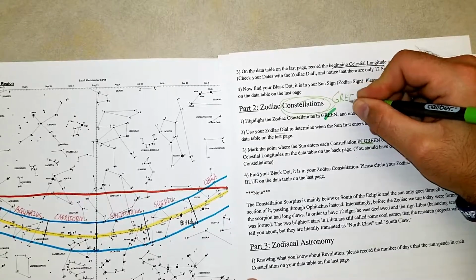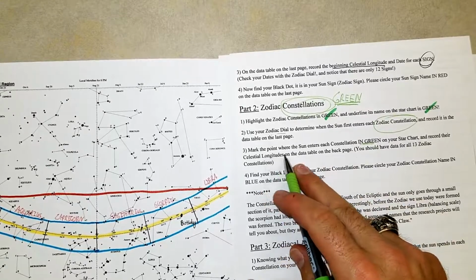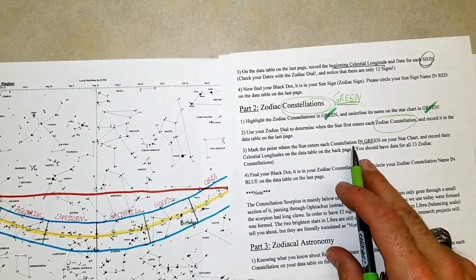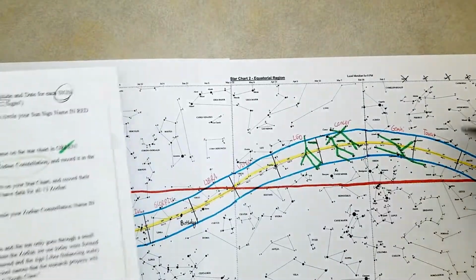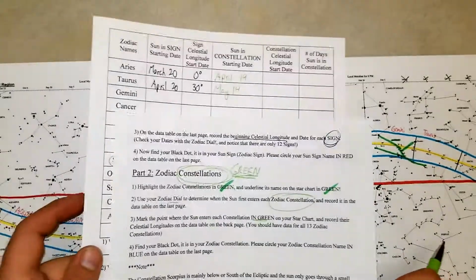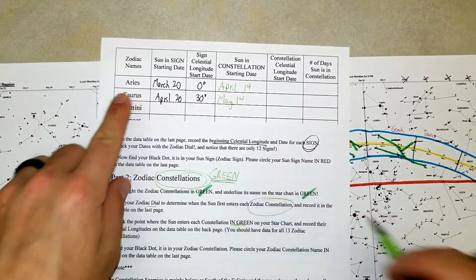We then want to go through and on the ecliptic make a bunch of green boundary lines, just like we did with the black boundary lines for the signs. So this is going to require us using the dates that we have on the data table and drawing these vertical green lines. So from our data table, we know that the constellation of Aries starts on April 19th.